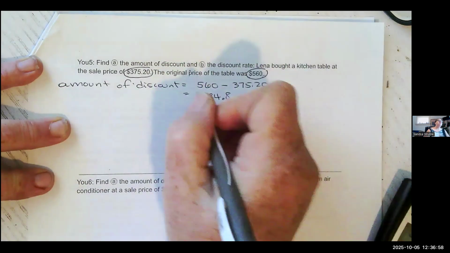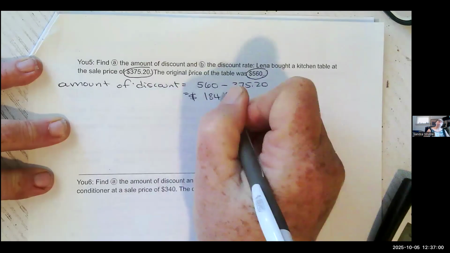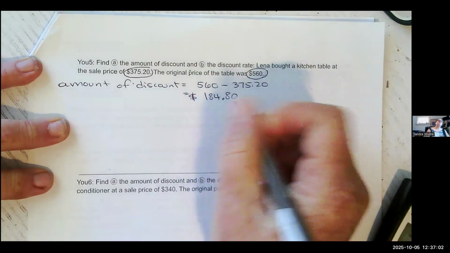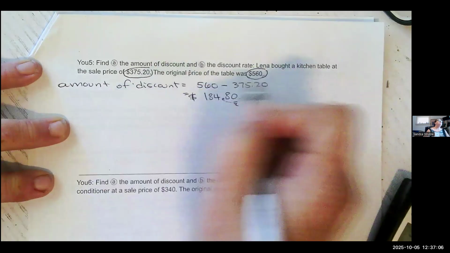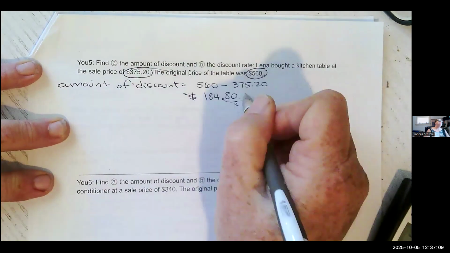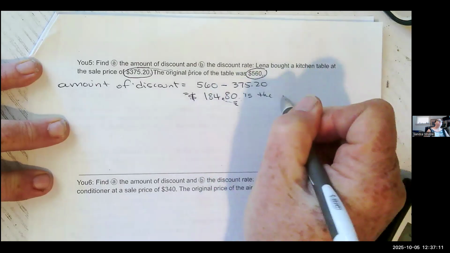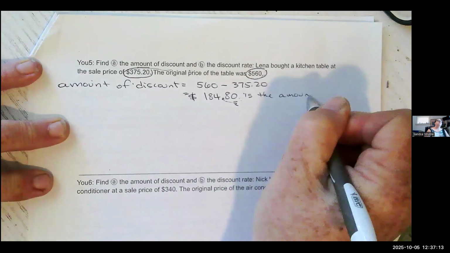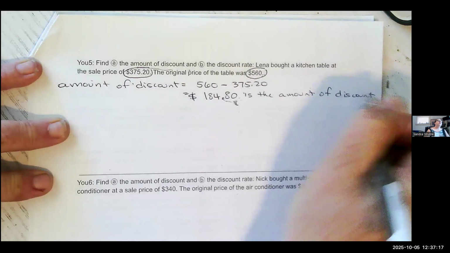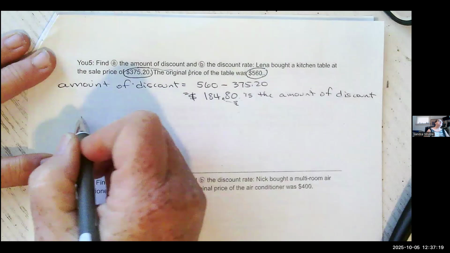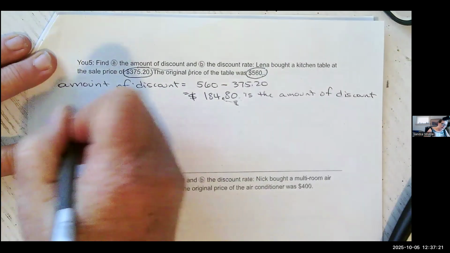Please make sure, put your dollar sign, put your zero in the hundredths place because we have to go 2 decimal places to the right. So the discount price, the amount of the discount is $184.80.